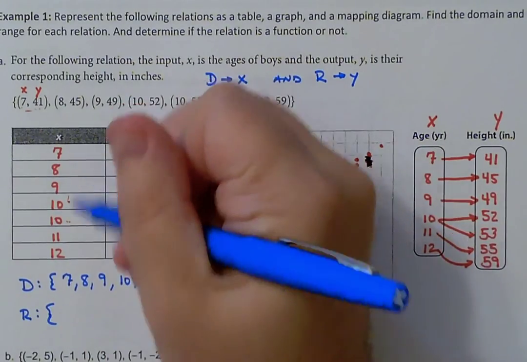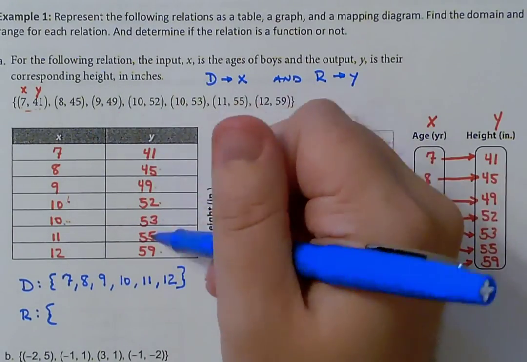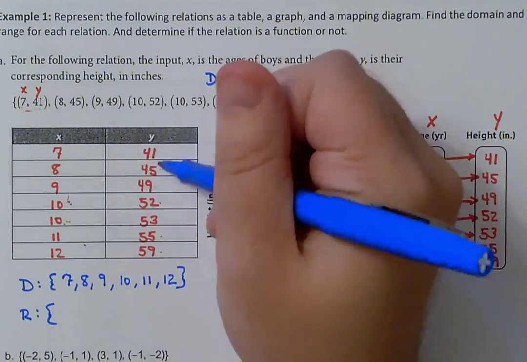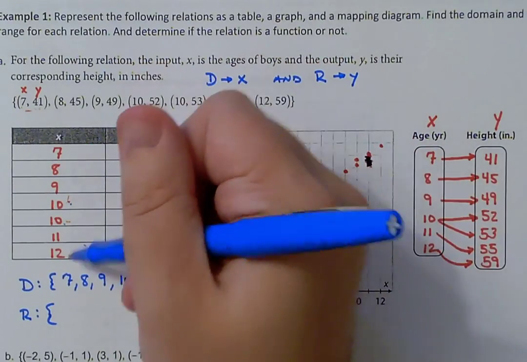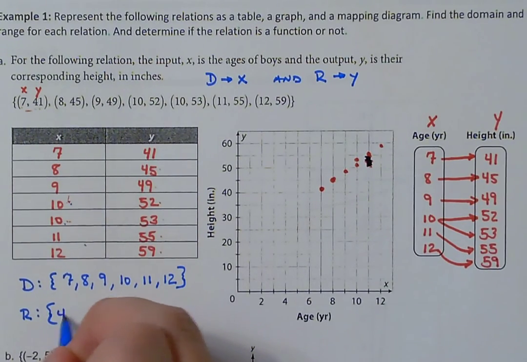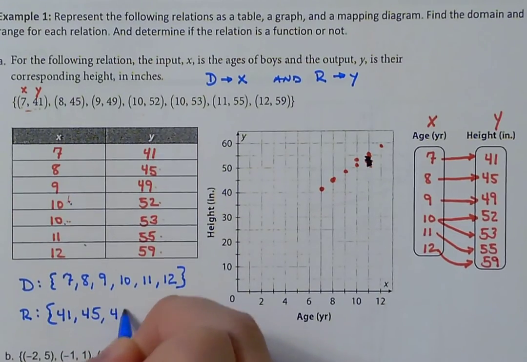You can use the table as well, just know that you cannot repeat 10. It doesn't matter if a number from here, say 12, was over here as well, it just matters in the same column. So range is 41, 45, 49, 52, 53, 55, and 59.